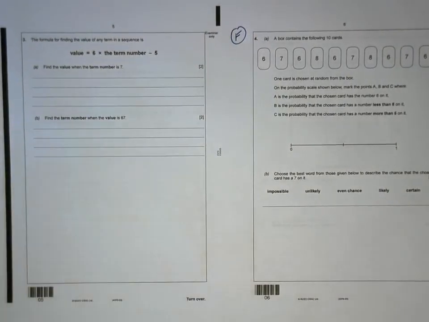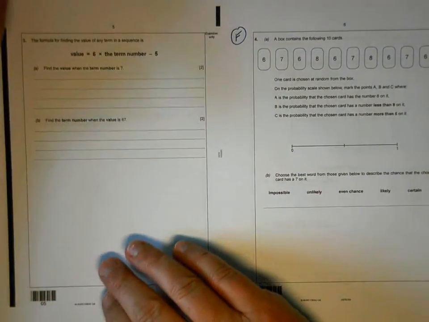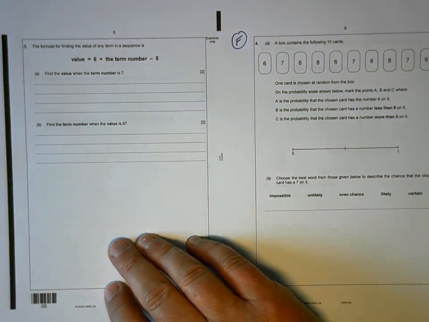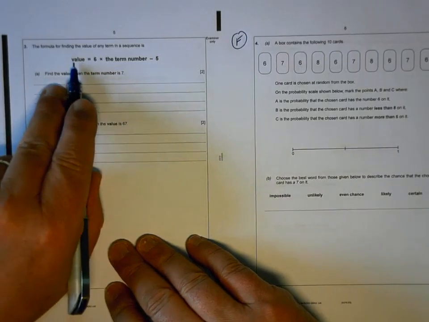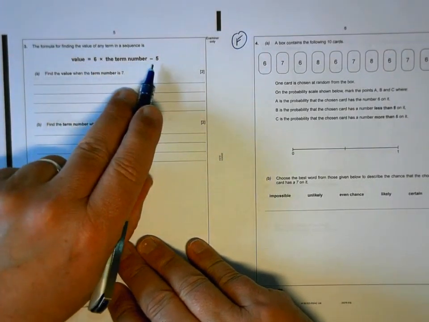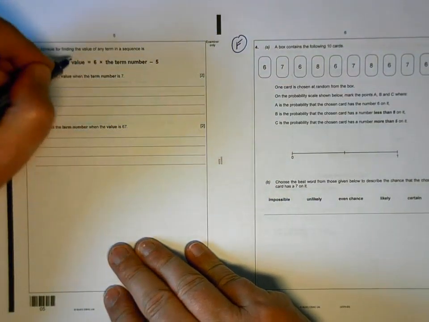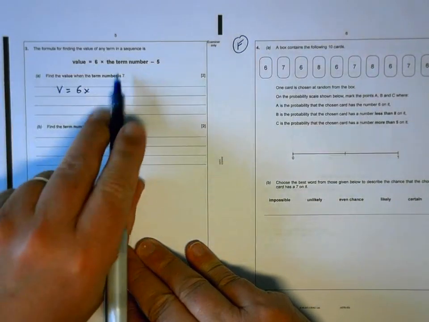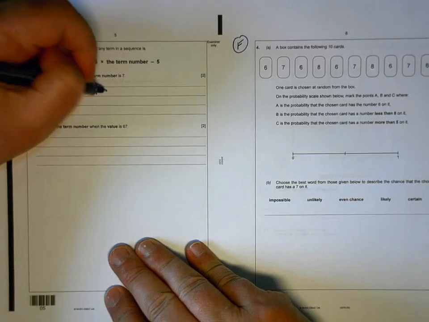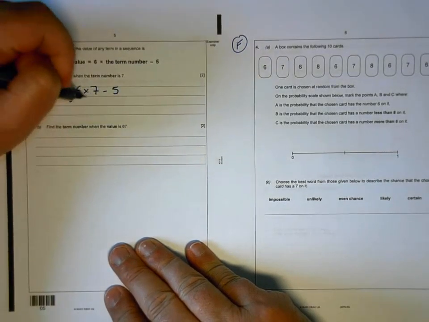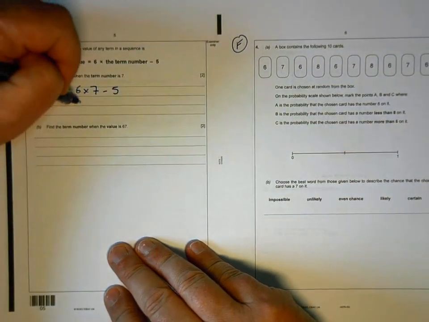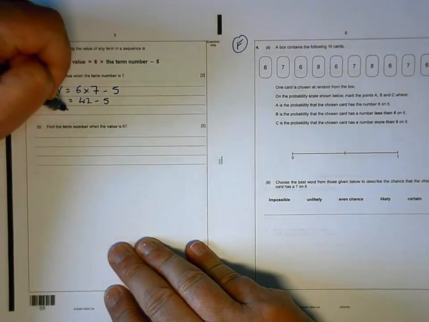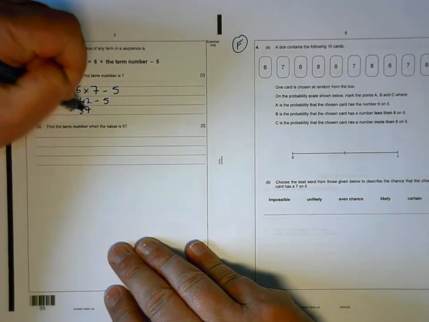Question 3. Use the formula for finding any term in the sequence. Find the value when the term number is 7. So you put the information into that exactly in the order that it's given you there. So the value, we don't know, is 6 times the term number, take away 5. We can work out what 6 times 7 is. 7 6s, 6 7s are 42, take away 5 is 37.